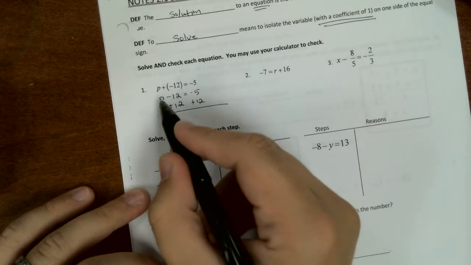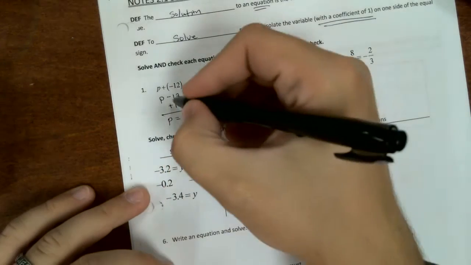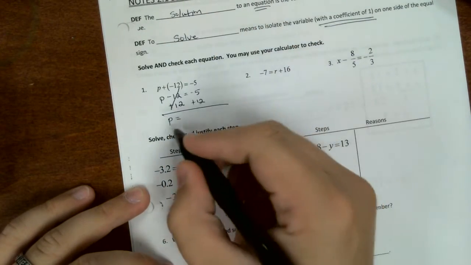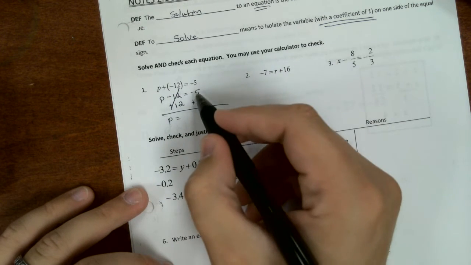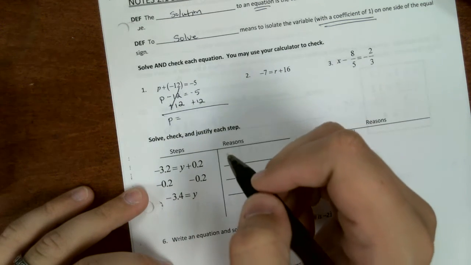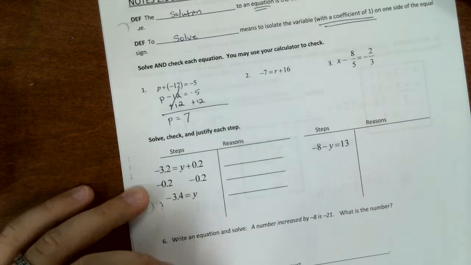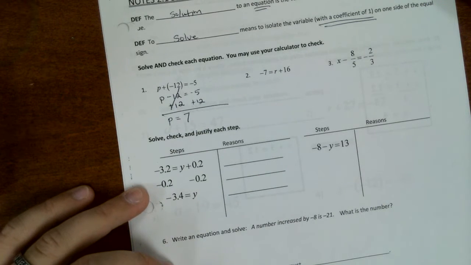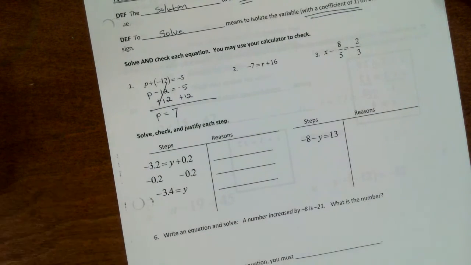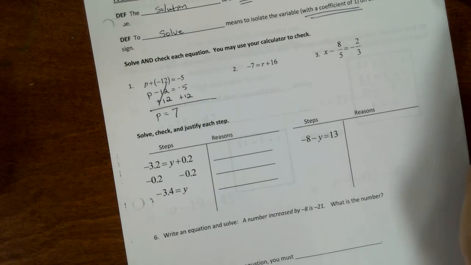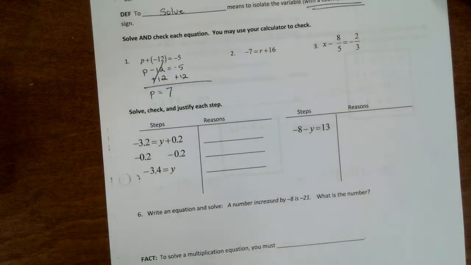When we do this, p minus 12 plus 12, these cancel out, and we're left with just p. And then we have negative 5 plus 12, and that equals 7. So 7, that's what we got for our value. P equals 7. At the moment, we have potentially solved, sorry, there's a little bug there. We have potentially solved our equation. Now we need to go through and check it.